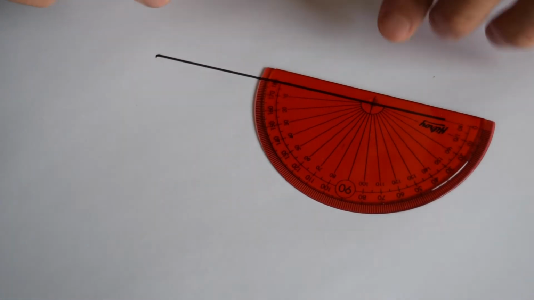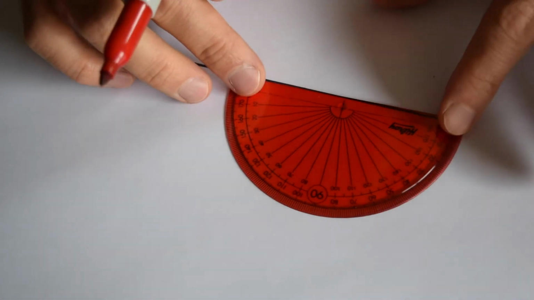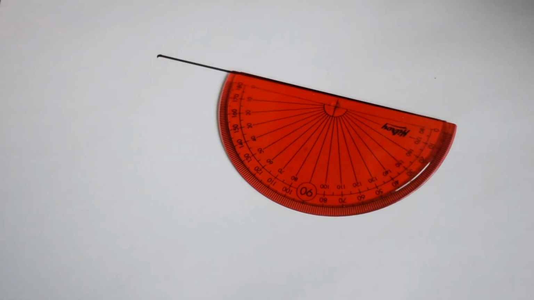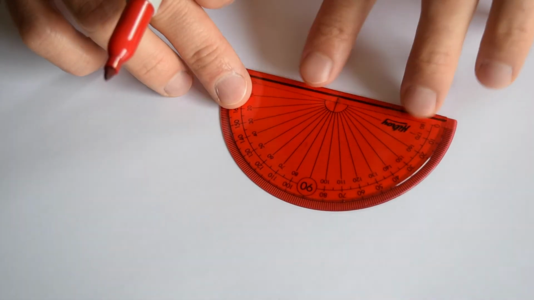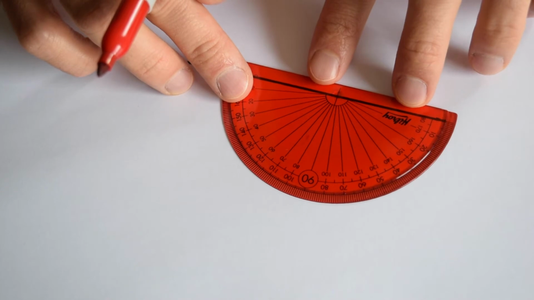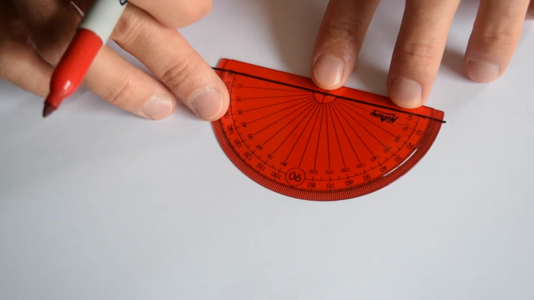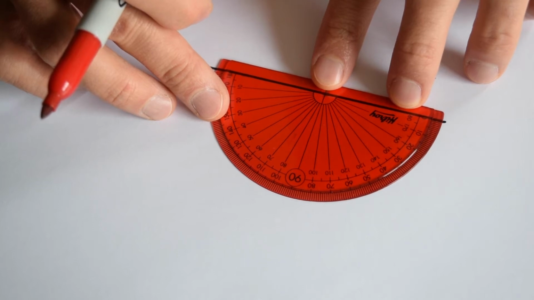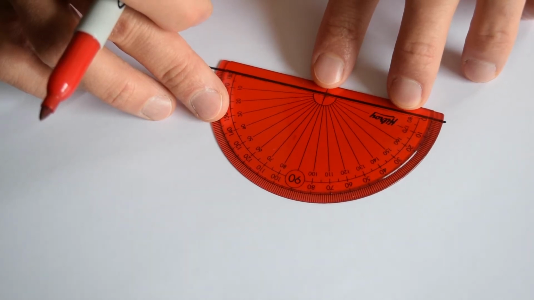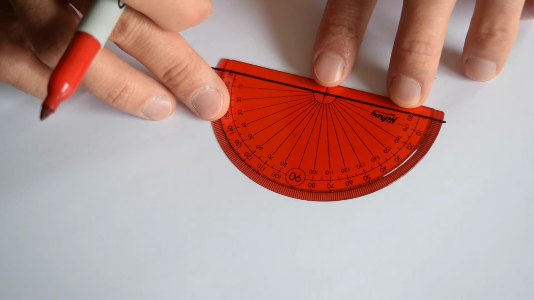up with the line. For this one, it doesn't matter if I'm using the edge of my protractor, but it's just better practice to get used to using the line with the zeros. That's what you have to use to measure angles. That's what we're going to need to use later. So let's just have good form all the time and make sure that that line gets lined up.